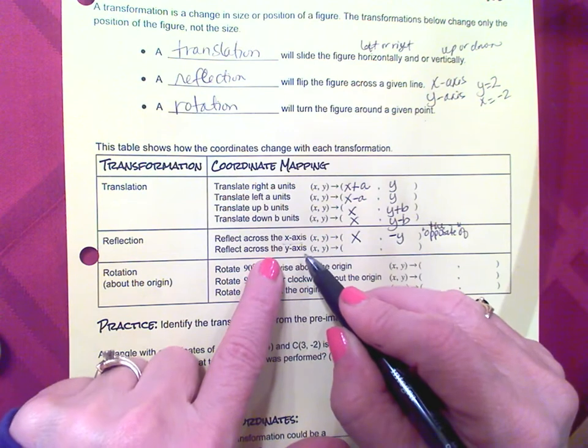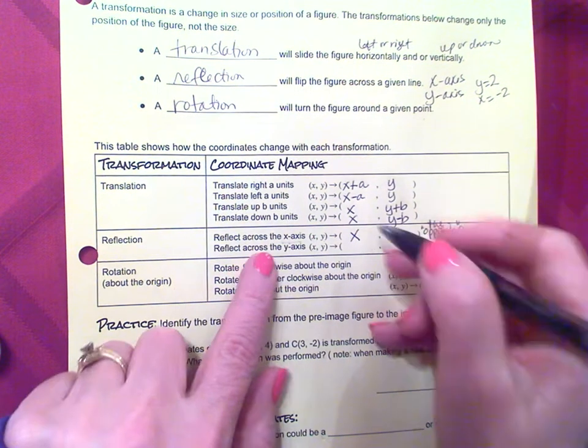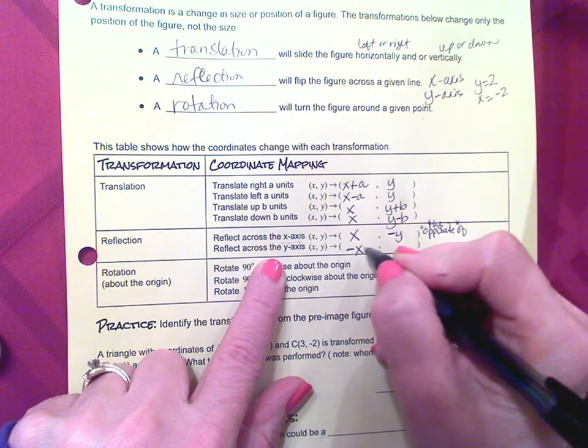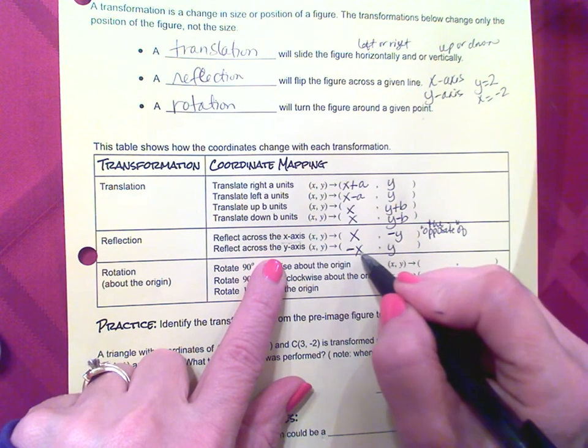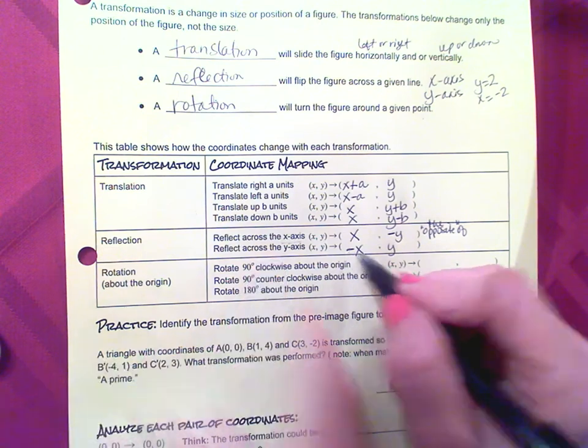Now the y-axis, if you're reflecting across the y-axis like this, then your x value is going to be the opposite of x, but your y is going to stay the same. Again, this negative sign means the opposite of that.